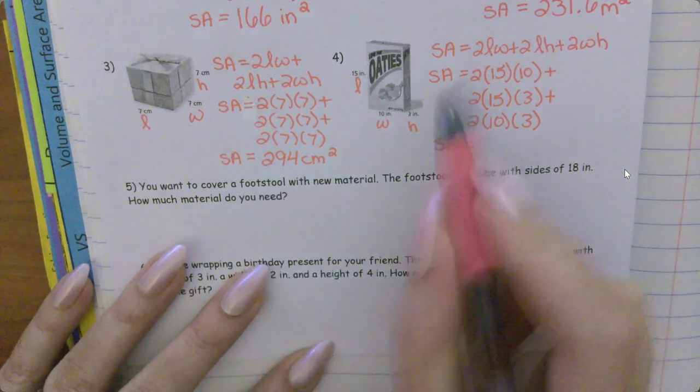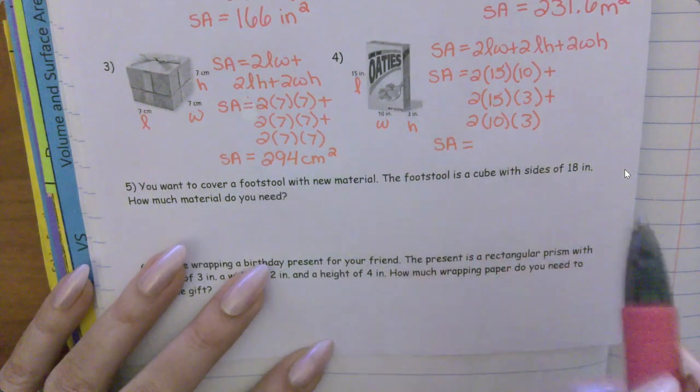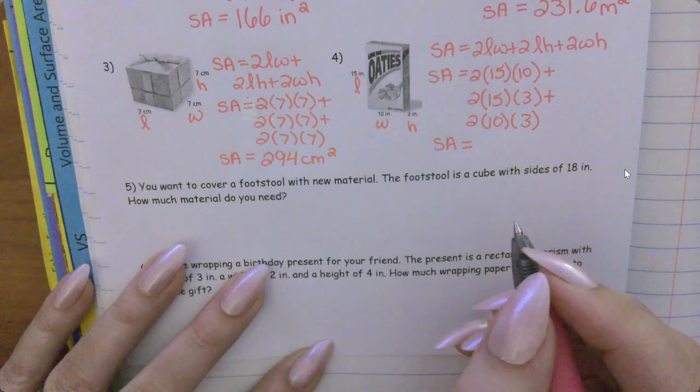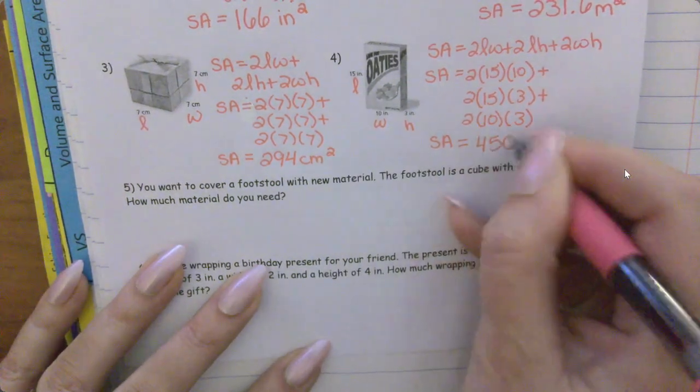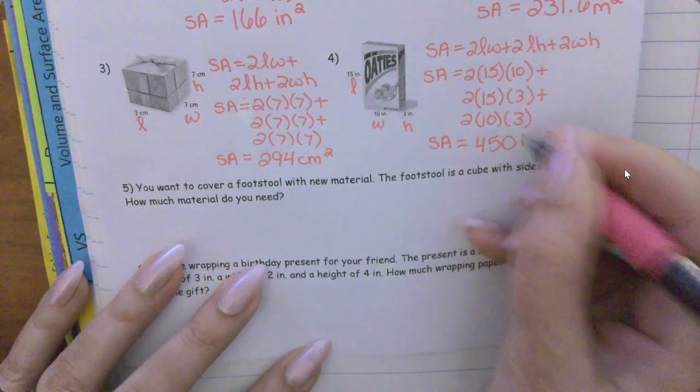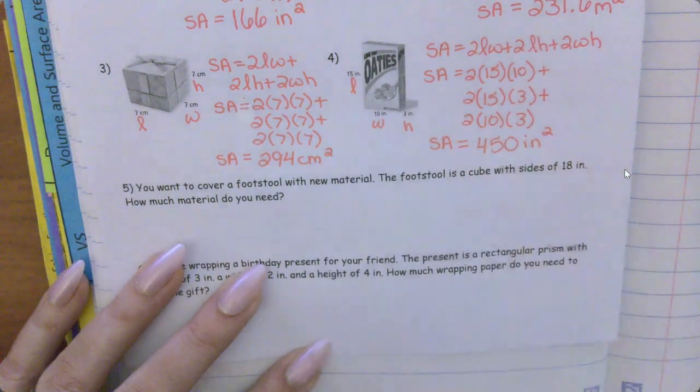Did you leave out the 2? It's 450. Should be 450. I left that out. Yeah, because that was exactly half of it. 450. This was inches squared.